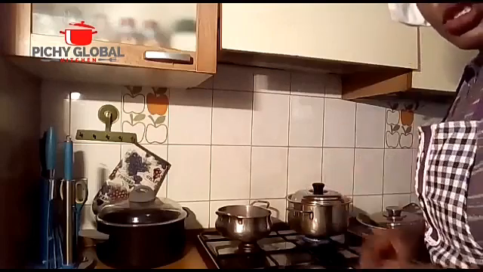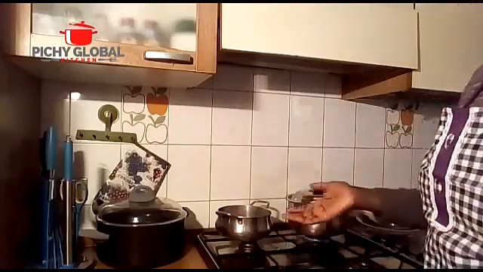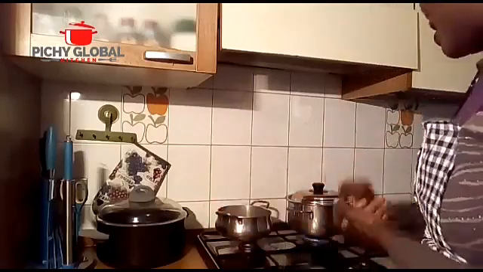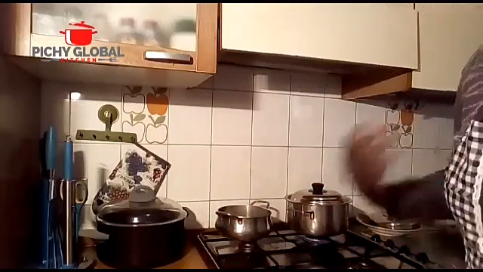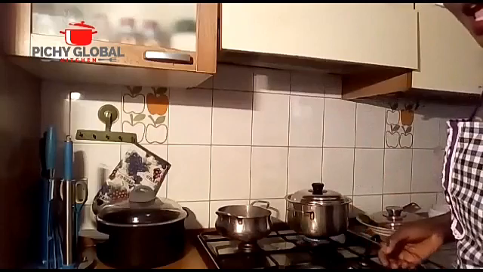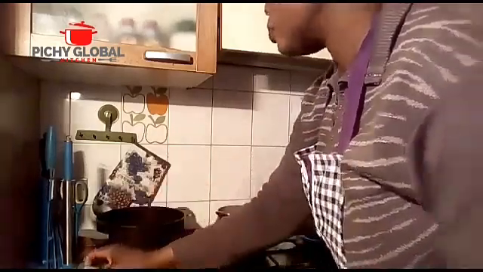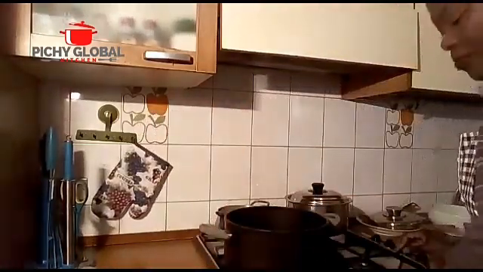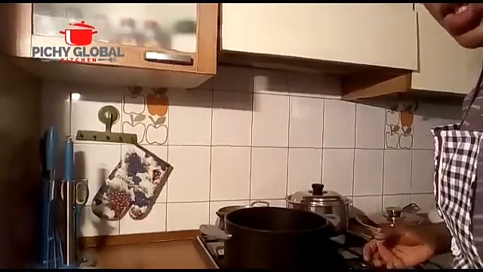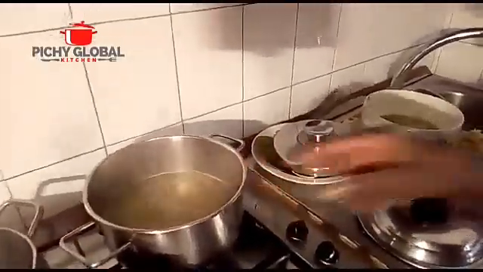And so allow that to boil, and while that is going on, I put in this one for the stew making, and we'll start the stew process. Here is the sauce water. I will now pour in my rice, cover up this one, and then we stir it together.